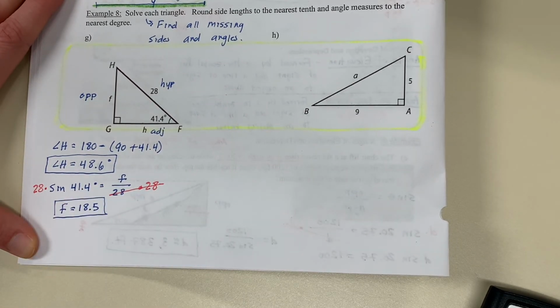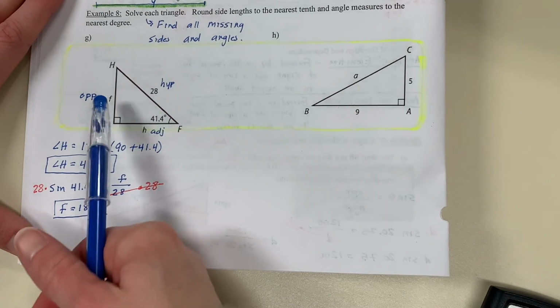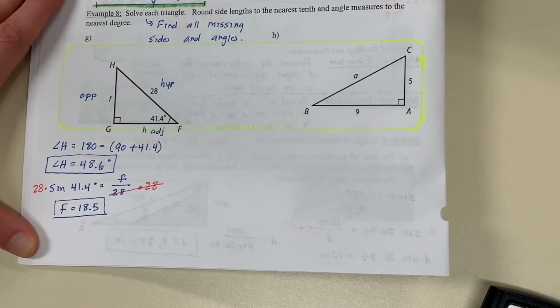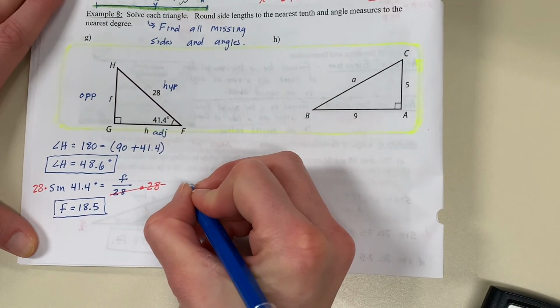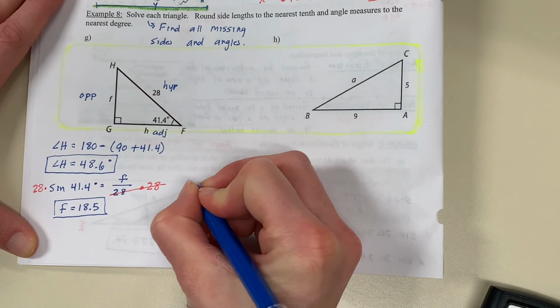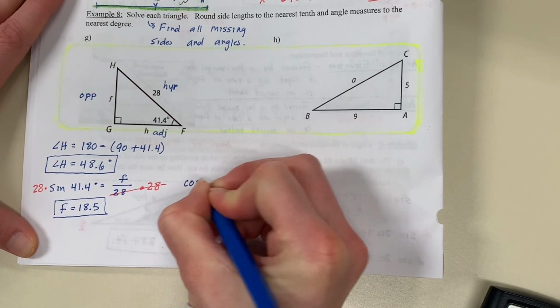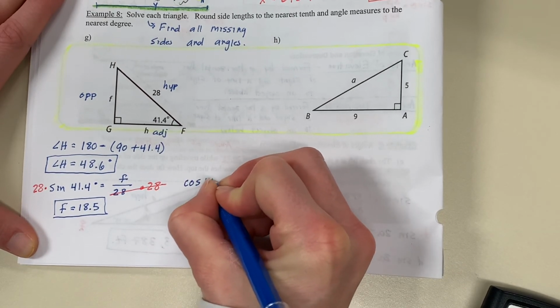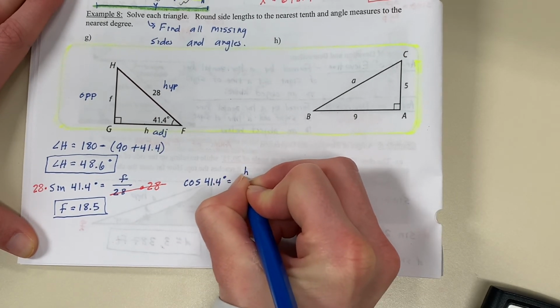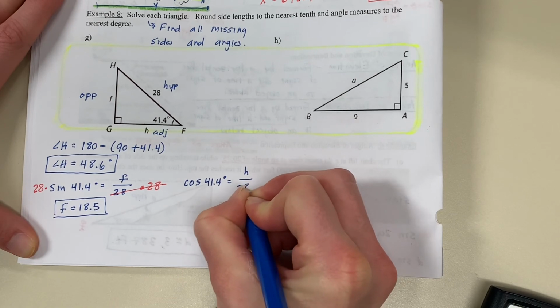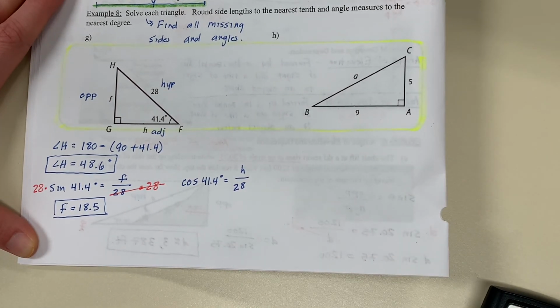Now I could plug in 18.5 for F and use that to help me find H, but if you can use what's already given in your picture, I would just stick with that. Now I need to find H, which is the adjacent side, so I'm going to use cosine because cosine is adjacent over hypotenuse. So the cosine of 41.4 degrees is equal to the adjacent side divided by the hypotenuse, or H over 28.